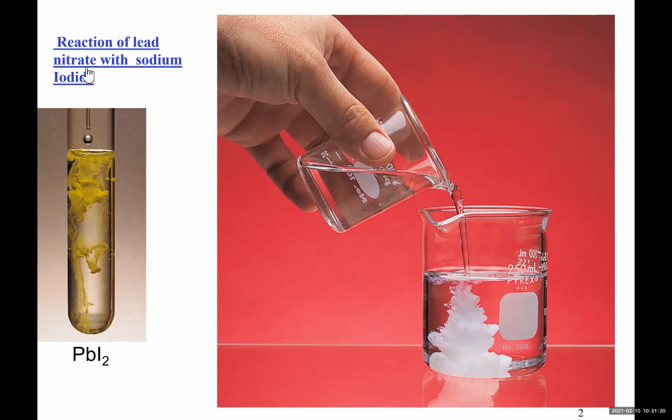In this case, on the left-hand side, I'm using lead nitrate, clear solution inside test tube. Adding to it sodium iodide, clear solution as you see in the droplet. As soon as they are added together, you see formation of this beautiful yellow solid, which is showing that the product is not water soluble.